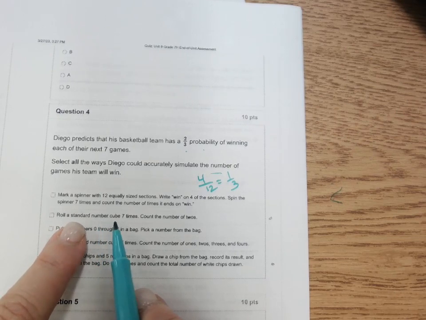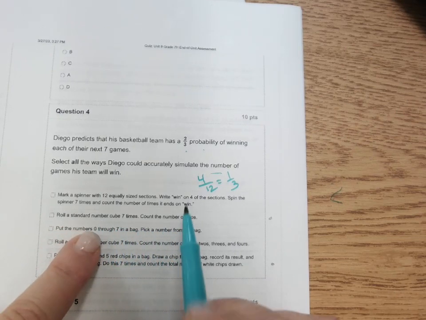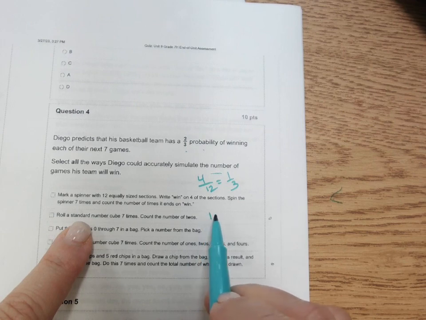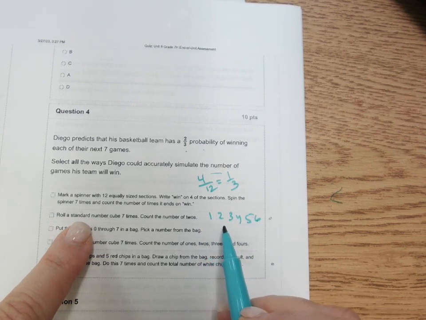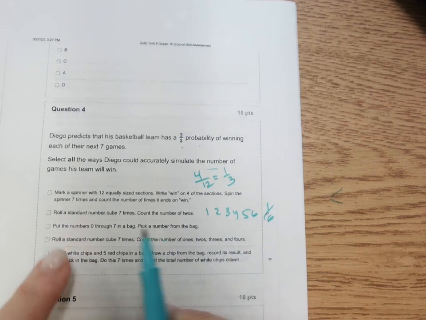Roll a standard number cube 7 times and count the number of 2s. So remember that the sample space for a number cube is 1, 2, 3, 4, 5, 6. Counting the 2s, no, that's a 1/6.